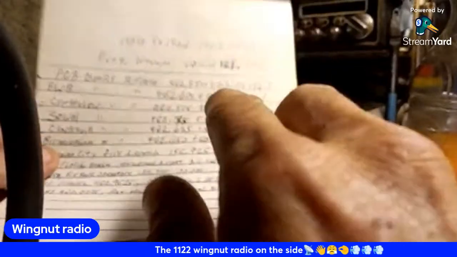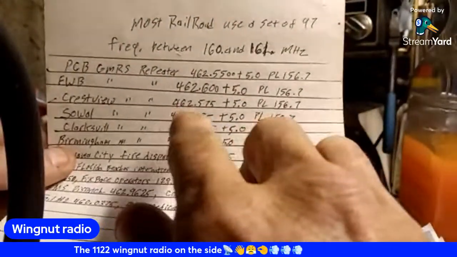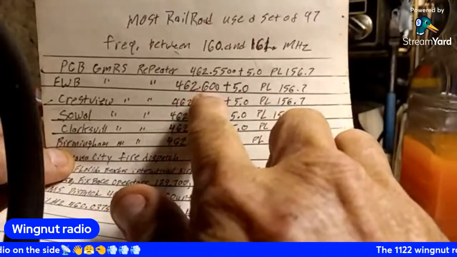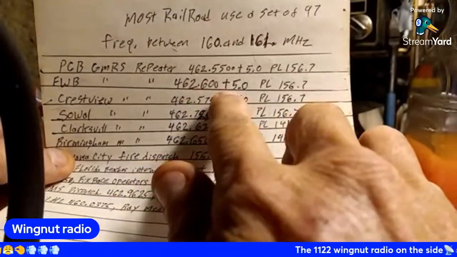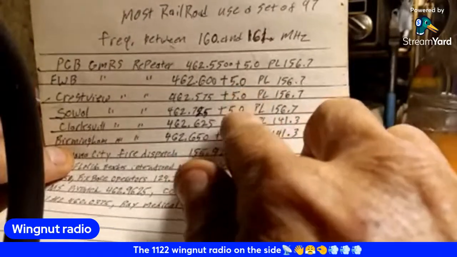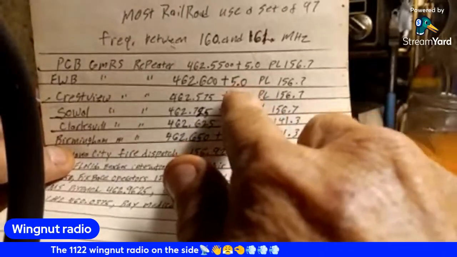But this is the majority of the time what you'll end up finding. You'll find the frequency, and whether it's a plus or minus offset. The offset would normally be 5.0 for a GMRS.